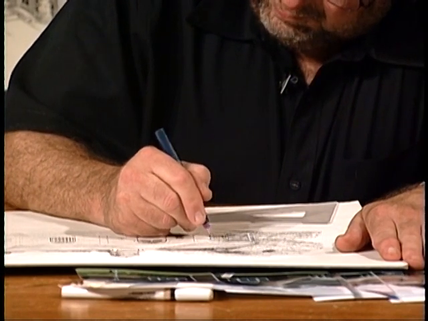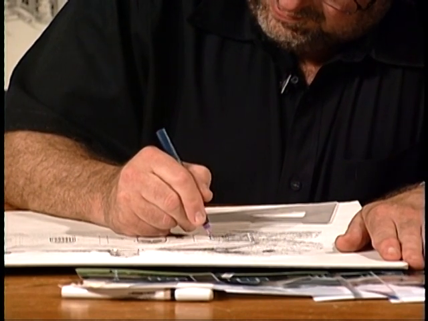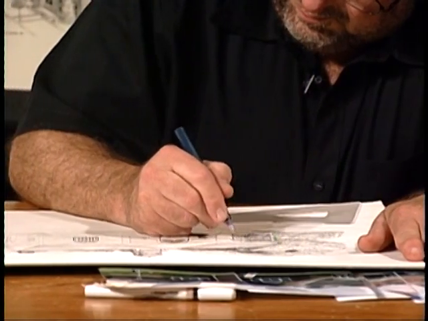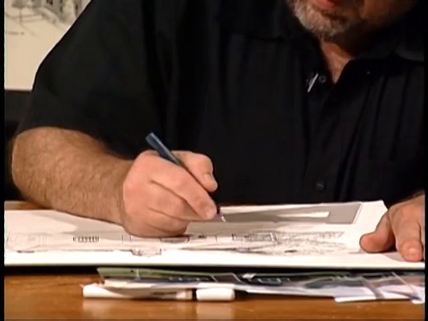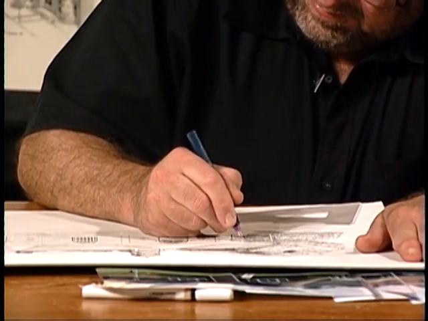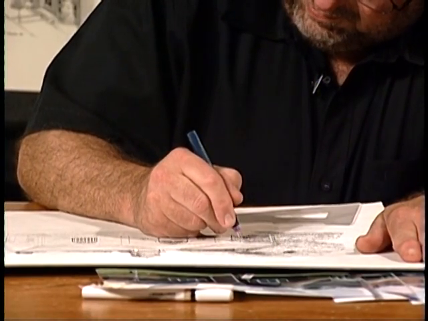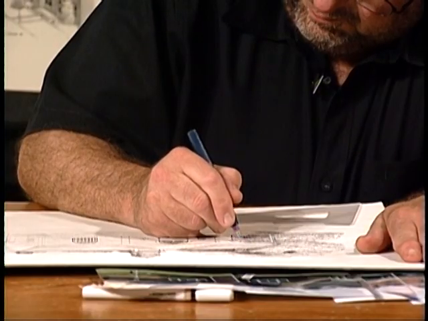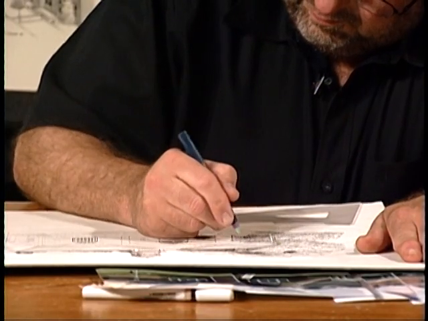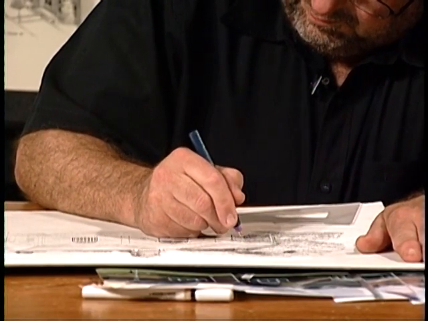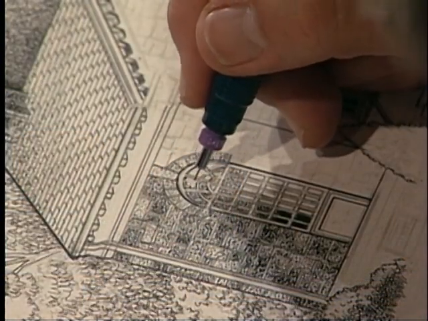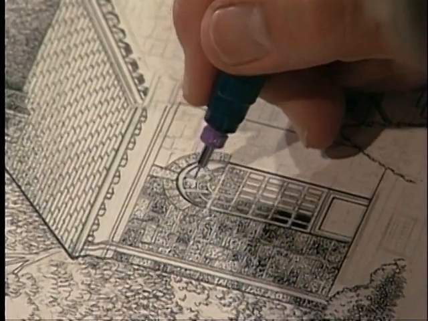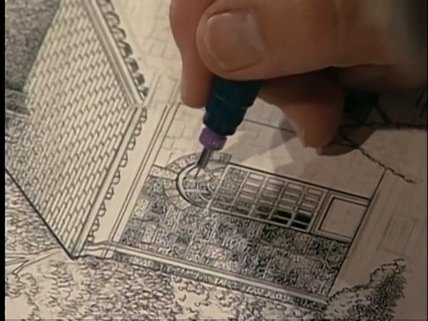I want to get that door in. That'd be nice to show you. Remember, light on top, dark as we go down lower. Now, the good thing about this is any type of mistake you've made will be obliterated by the fact that you're putting stipple in.